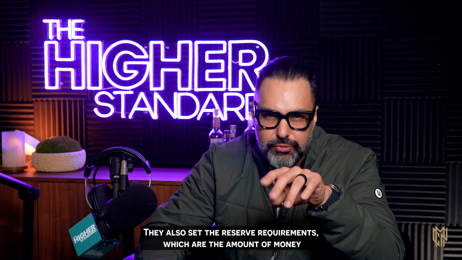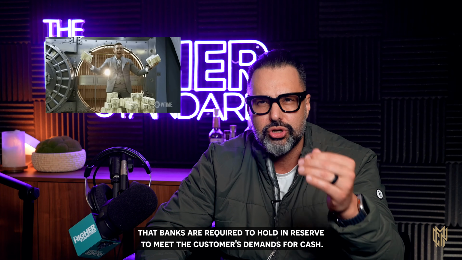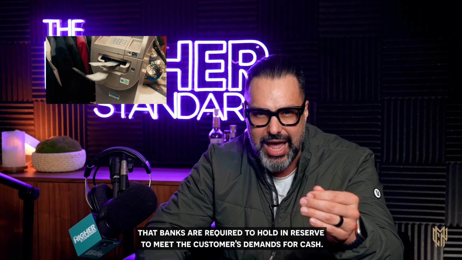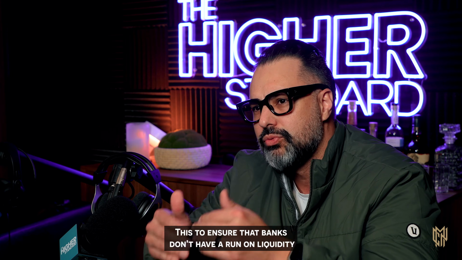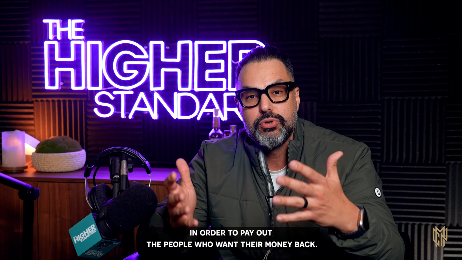They also set the reserve requirements, which are the amount of money that banks are required to hold in reserve to meet the customer's demands for cash. This is to ensure that banks don't have a run on liquidity and not have enough money in them in order to pay out the people who want their money back.